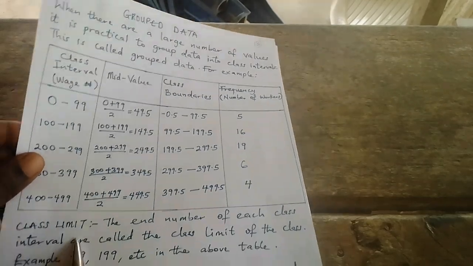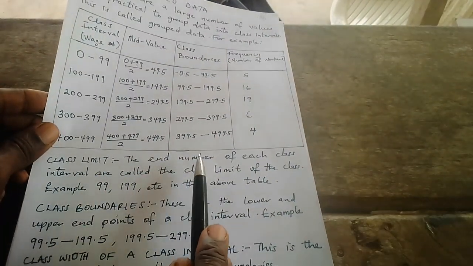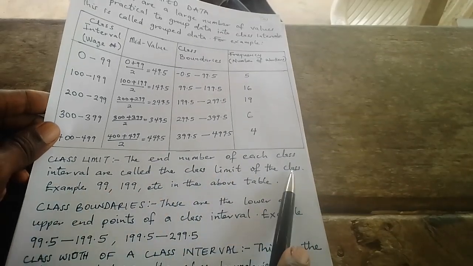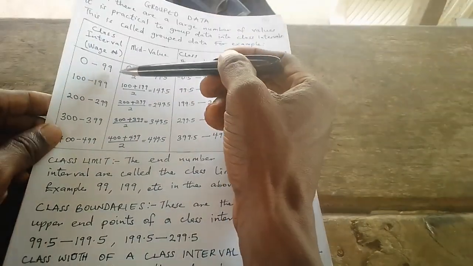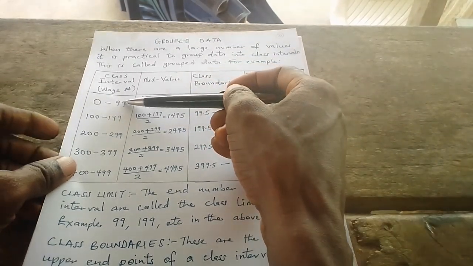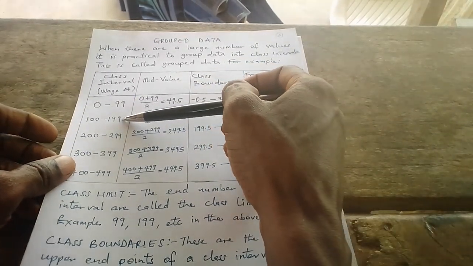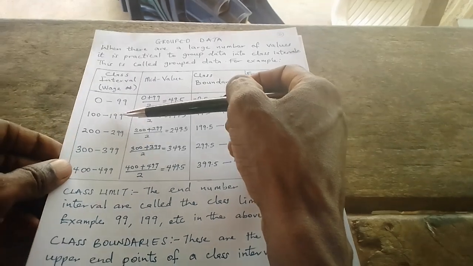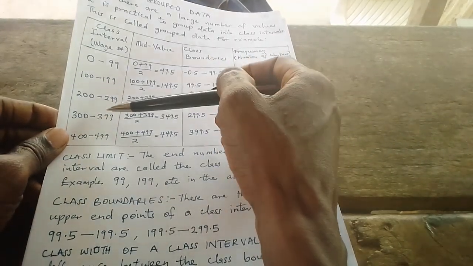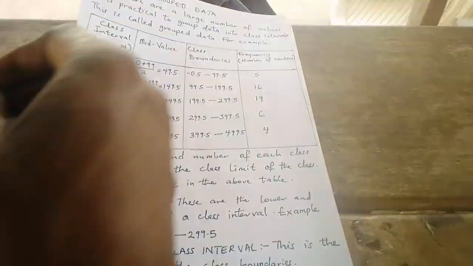limit, the end number of each class interval is called the class limit of the class. So for example, in this particular example, 99 is the class limit. 199 is the class limit here. 299 here is the class limit. So these are the class limits.